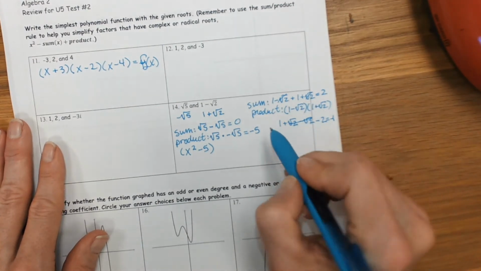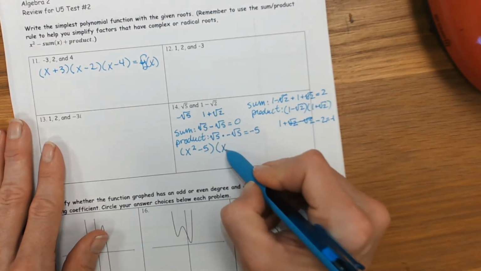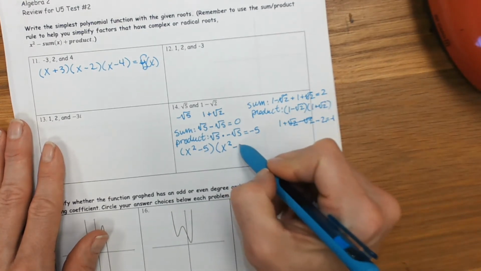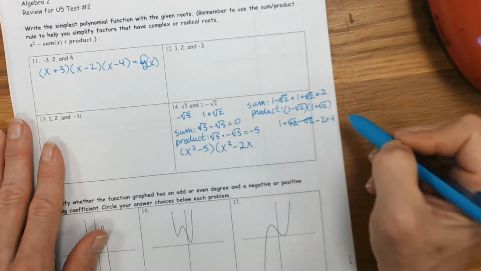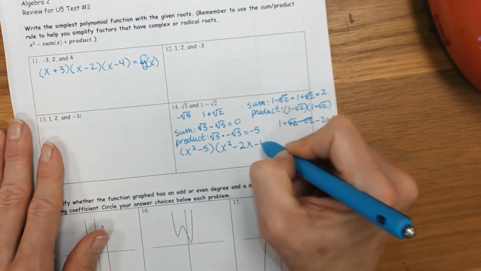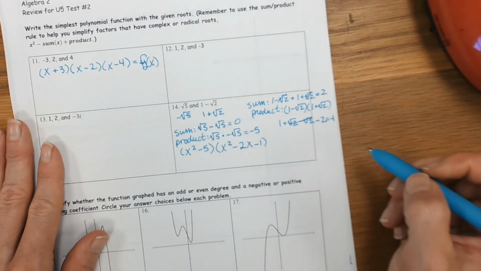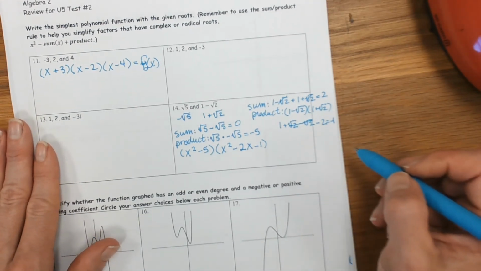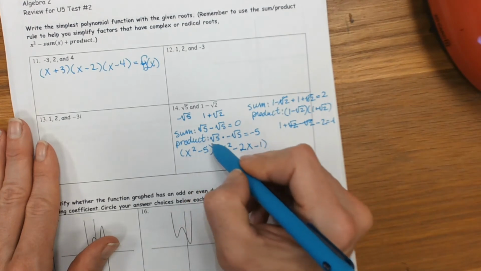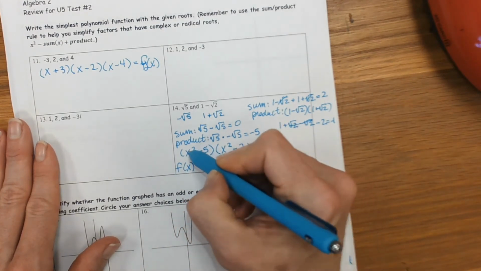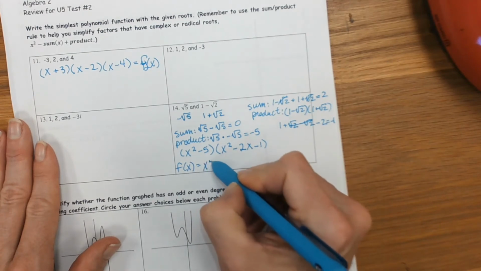Okay, so what does that make my polynomial? Well, x squared, and then it's minus the sum, so minus 2 times x. And then plus the product. Well, if the product is negative, then you just leave it negative. Now I just need to multiply these together, and then I will have my simplified polynomial. So x squared times x squared, so I'm going to go ahead and say this is f of x. X squared times x squared is x to the 4th.